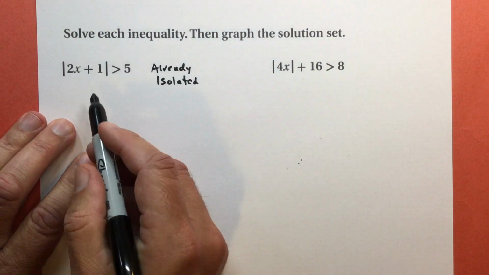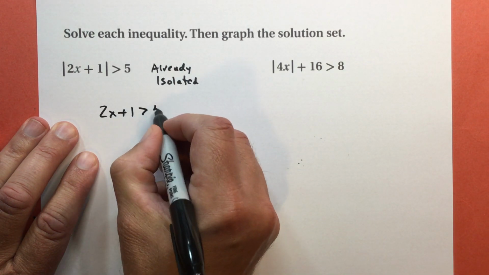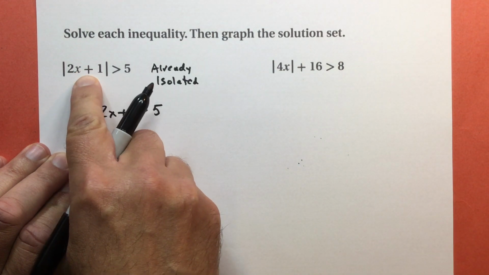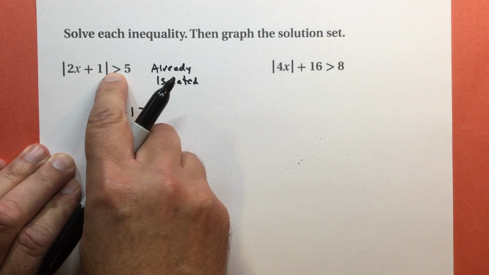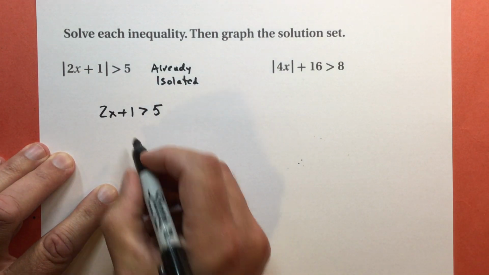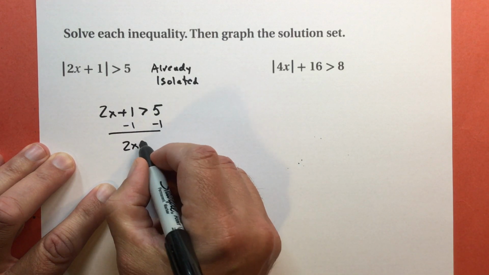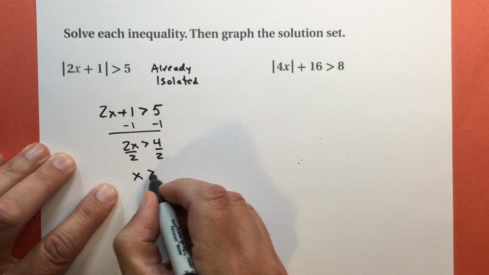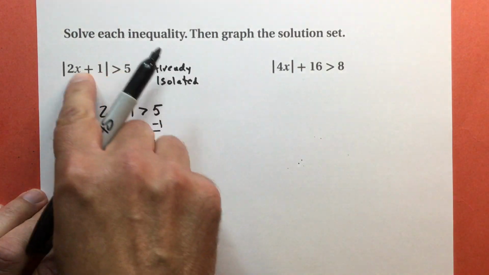Okay, so here's the two things that are going to happen. 2x plus 1 is going to be greater than 5. So I drop the absolute value bars. Whatever 2x plus 1 is, if it's greater than 5, it's going to work. All right? Well, what x is going to make that true? So I'm going to subtract 1 from both sides, get 2x is greater than 4, and I'm going to divide both sides by 2 and get x is greater than 2. So any number greater than 2 is going to make this true.